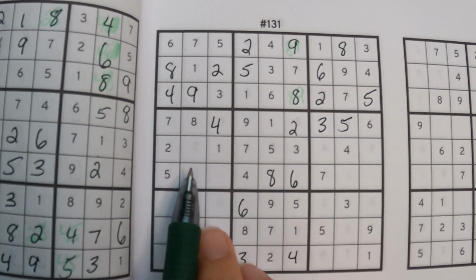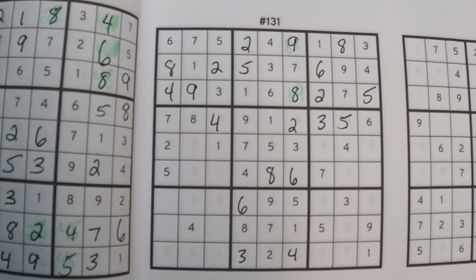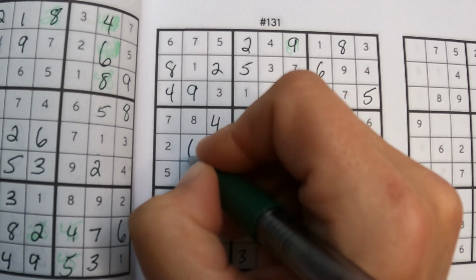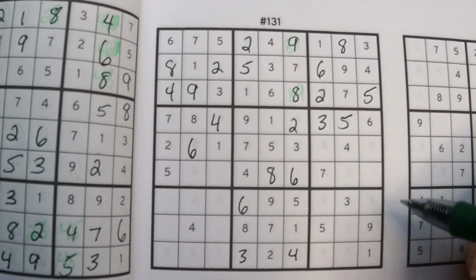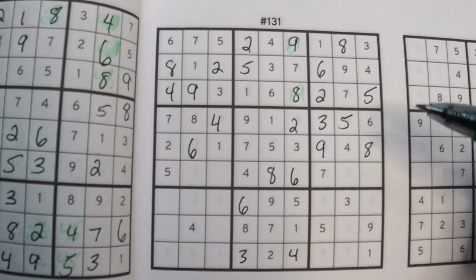For this row, we've got 1, 2, 3, 4, 5. We're missing 6, 8, and 9. We've got an 8 and 9 here, so 6. A 9 here, so 8, 9.